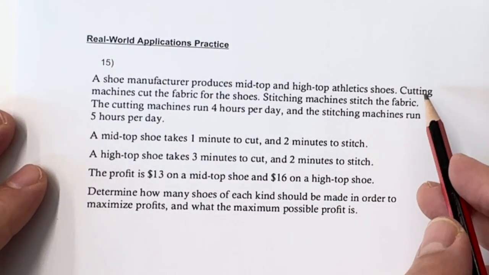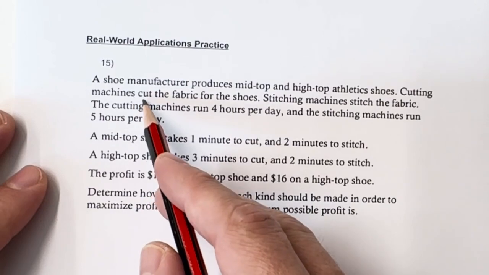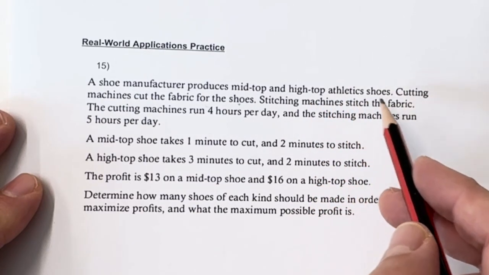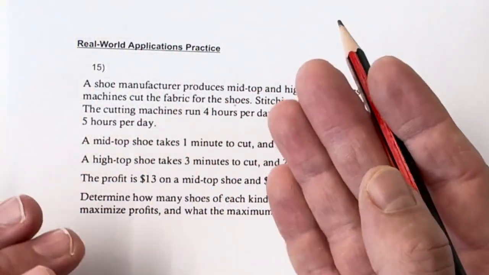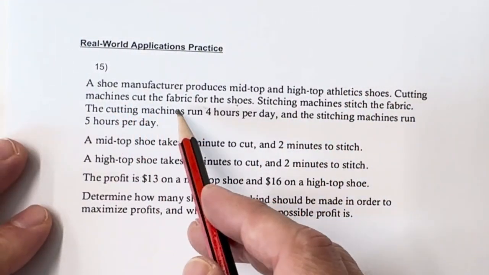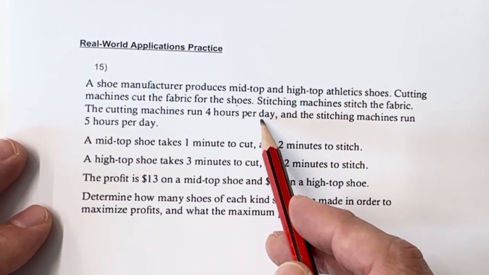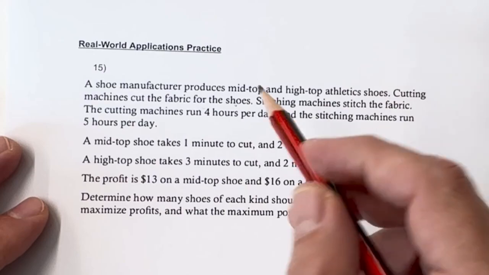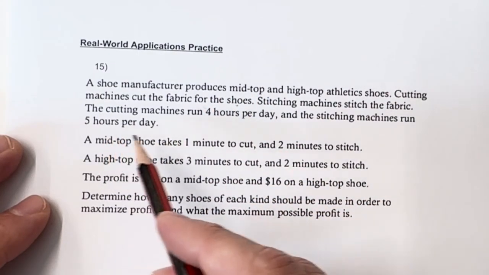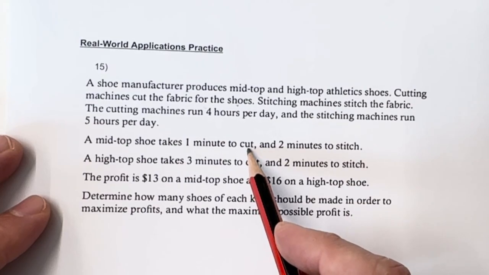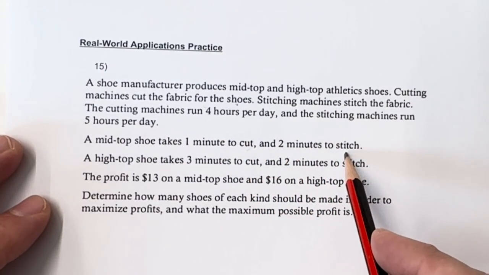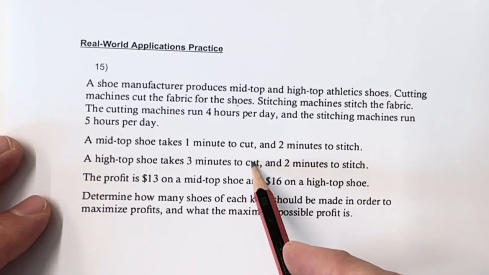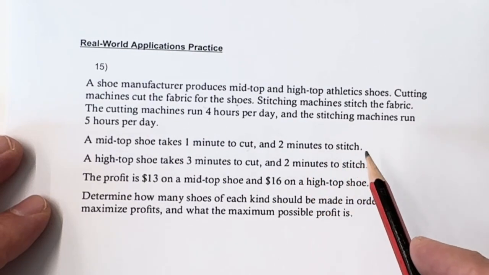Great. It says the cutting machines cut the fabric for the shoes. Stitching machines stitch the fabric. Okay, so we have cutting machines and stitching machines. The cutting machine runs 4 hours per day, and the stitching machine runs 5 hours per day. The mid-top shoe takes 1 minute to cut and 2 minutes to stitch. And the high-top shoe takes 3 minutes to cut and 2 minutes to stitch.